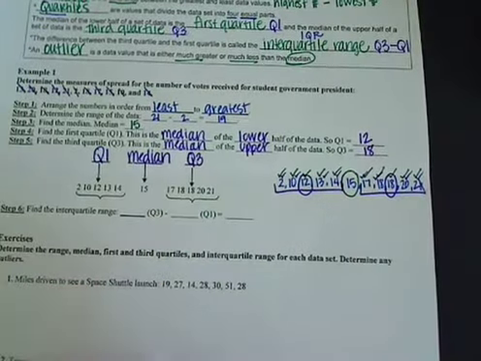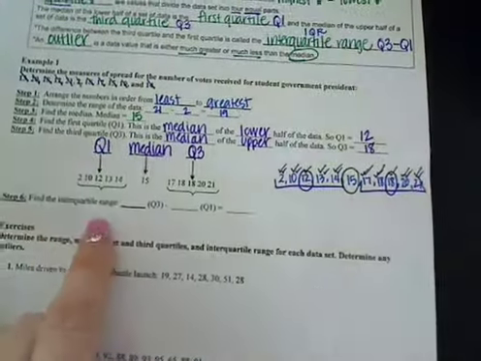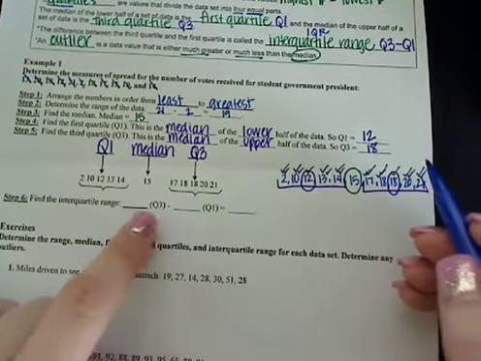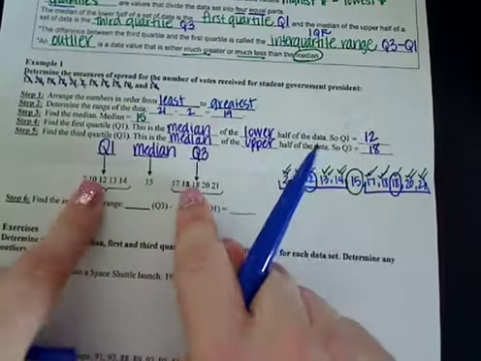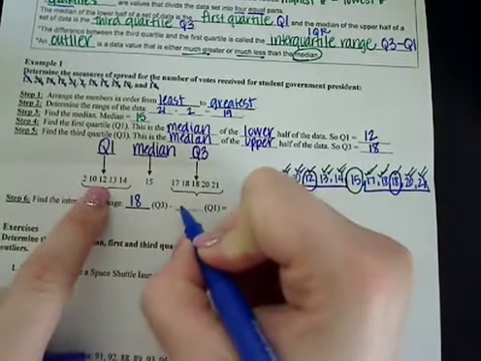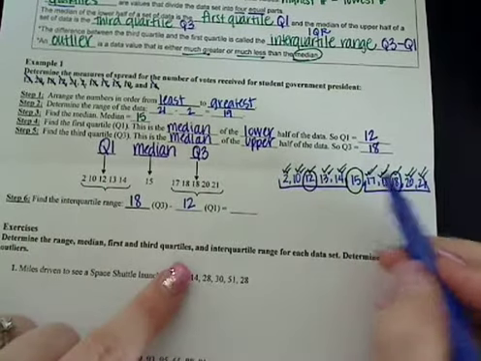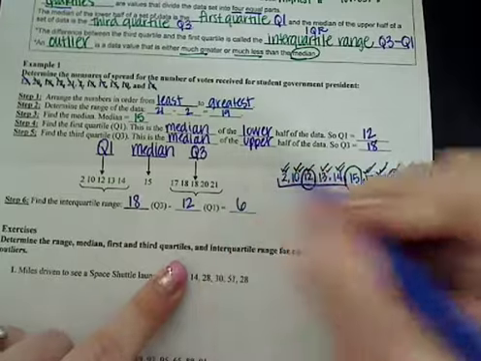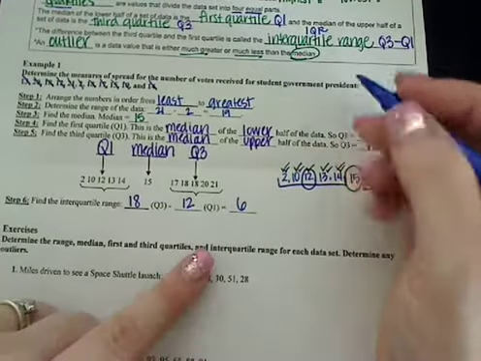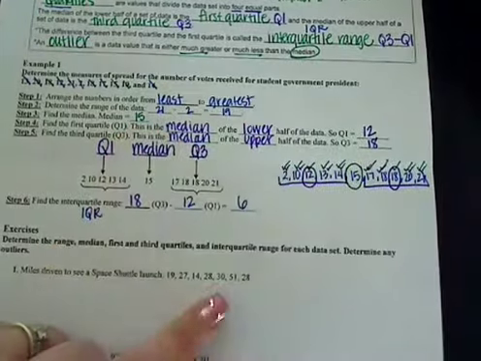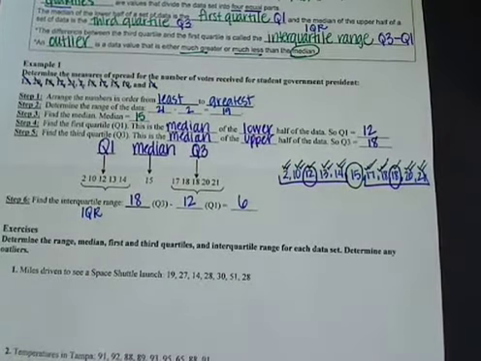And then last but not least, they want us to find the interquartile range. That is the difference between Q3 and Q1. So Q3 minus Q1: 18 minus 12, which is 6. So the interquartile range is 6. And again, I'm going to write IQR right there to help you remember that we'll abbreviate it that way sometimes.